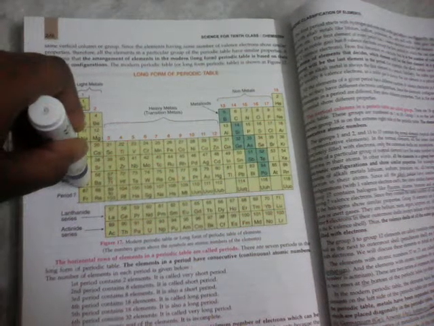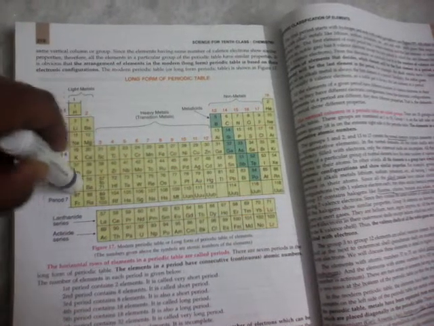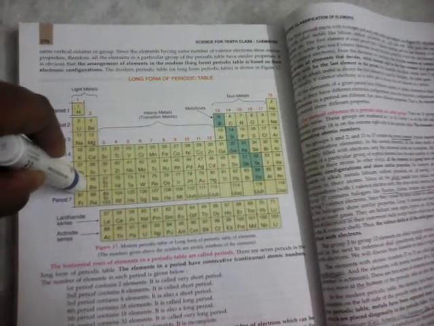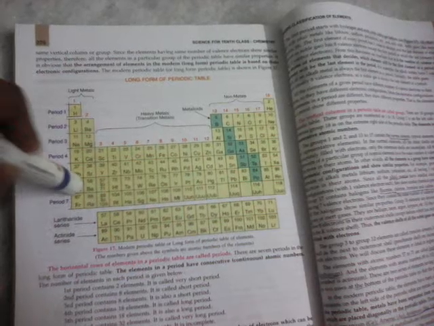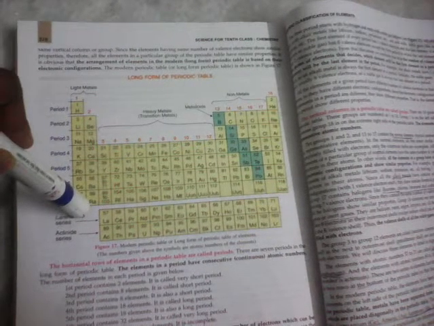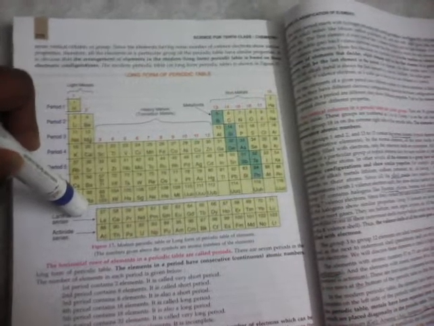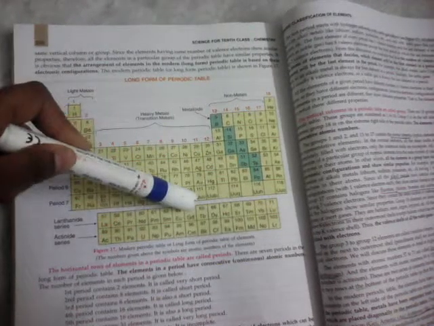Sixth period contains 32 elements. It is called a very long period. Seventh period contains the rest of the elements. It is incomplete. So you can see the blanks over here. The number of elements, okay, this is somewhat important and a little confusing. I'll make you understand clearly.